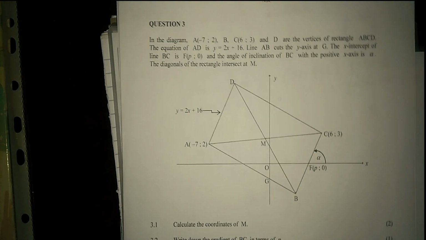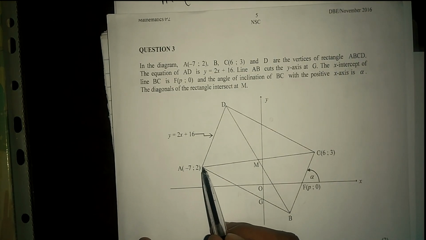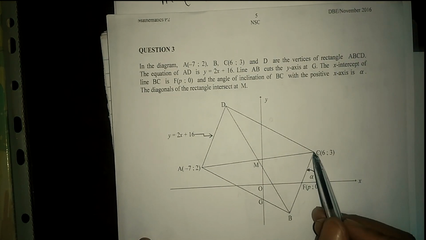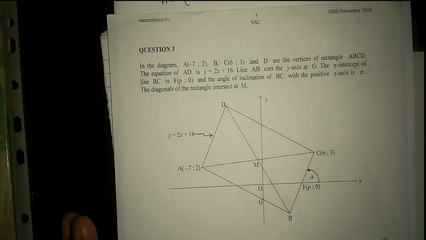Okay. The length of diagonal AC will be equal to the length of diagonal DB. Properties of a rectangle: the diagonals of a rectangle are equal.